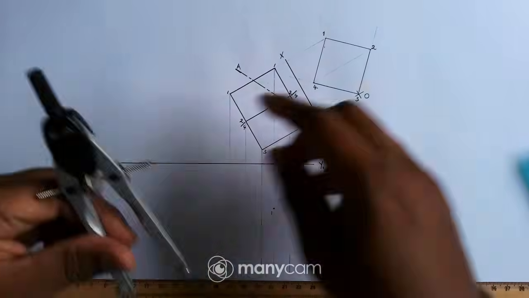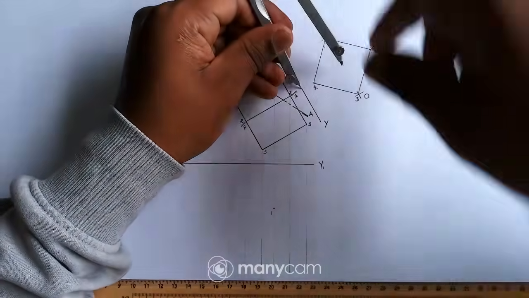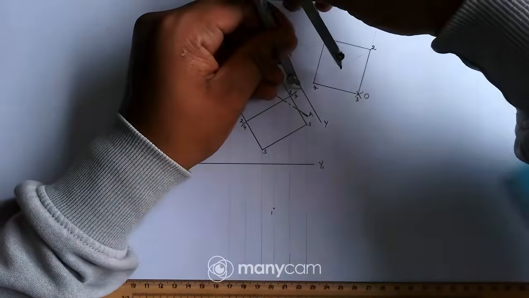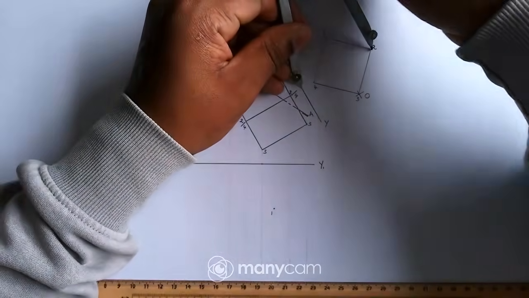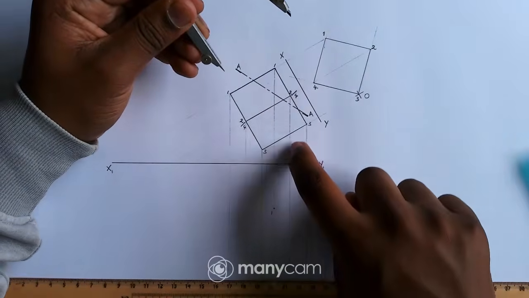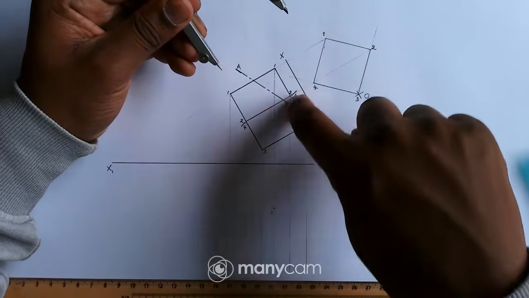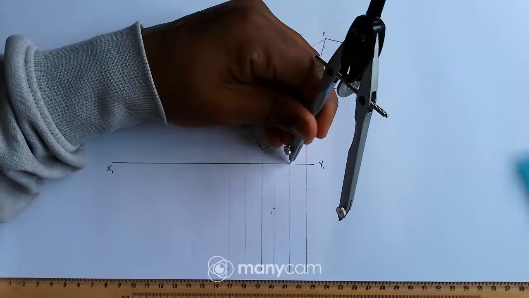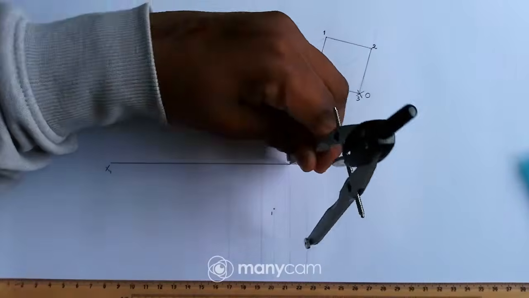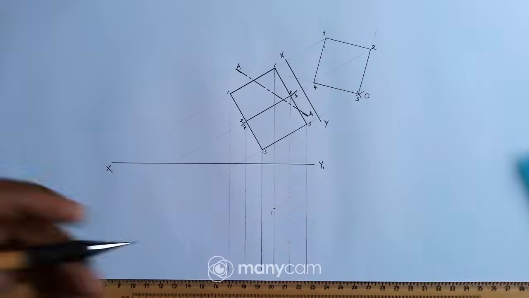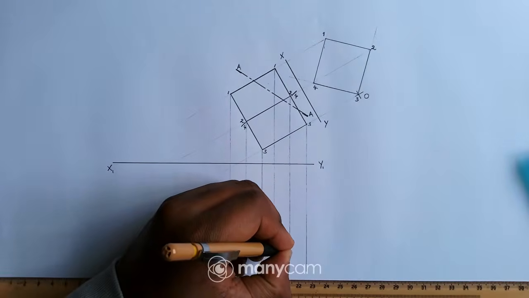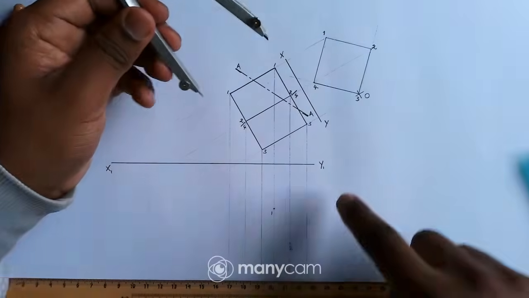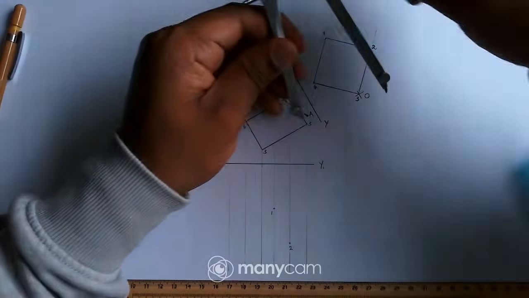Okay, and then point 2. Put my compass on the XY line to that point. Point 2 is up there. Then now I'll use this line because this point is 2. Then mark a point somewhere there. Okay, so this is our point 2, and point 3 is right there.